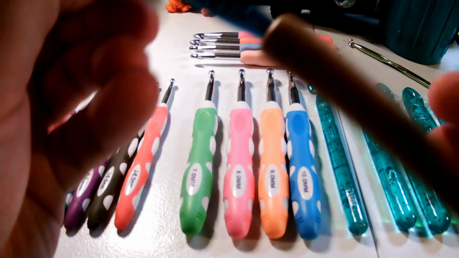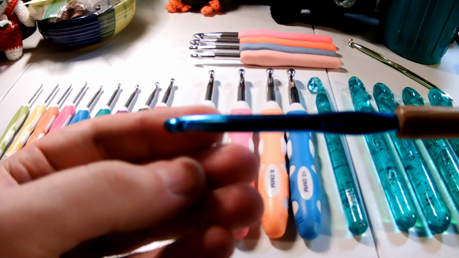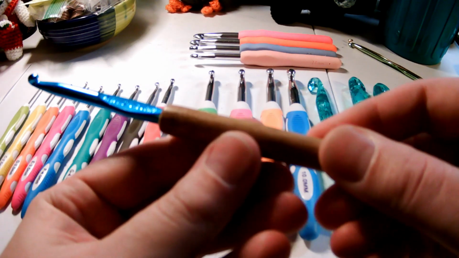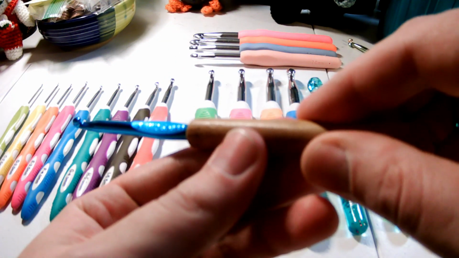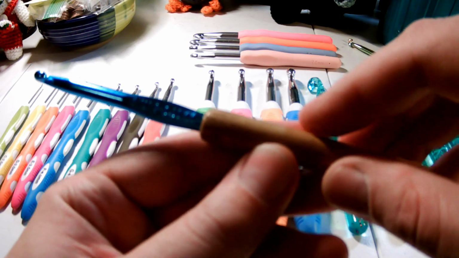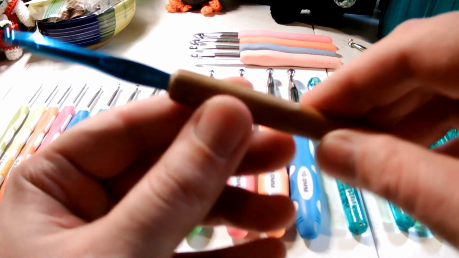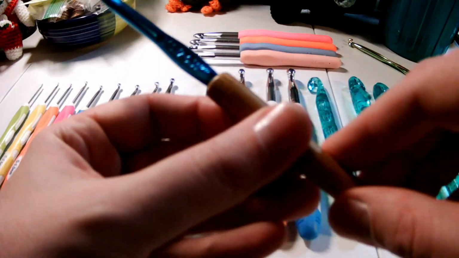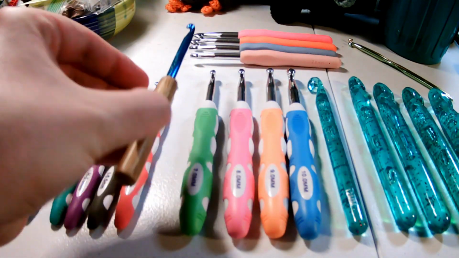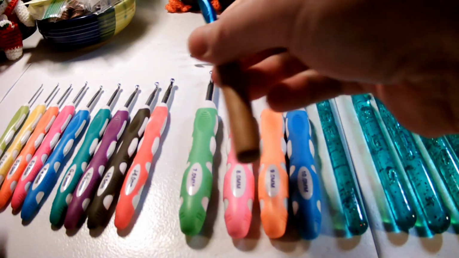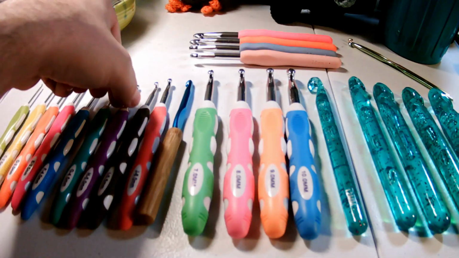K's. This one's a K. I don't know if you can really see that. This is a K size hook. This is my first K hook I purchased when I created an amigurumi axolotl for one of my friend's nephews. It's got one handle on it. It's not quite as ergonomic as these ones.